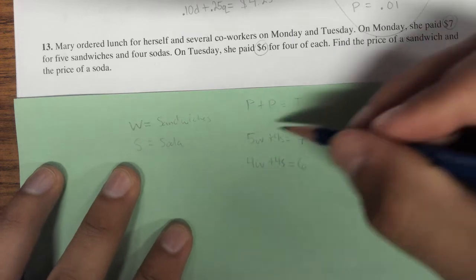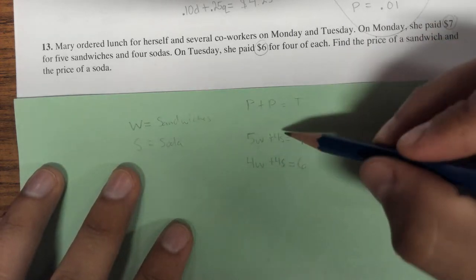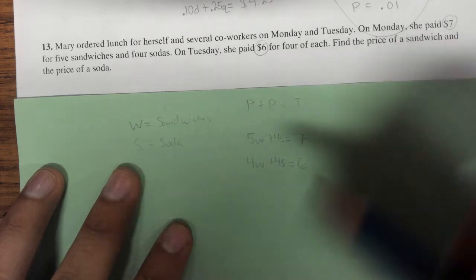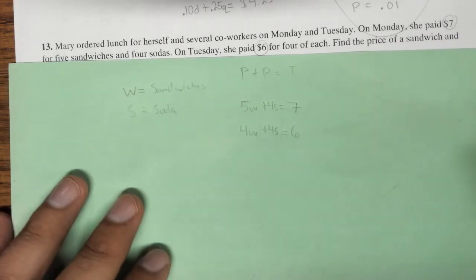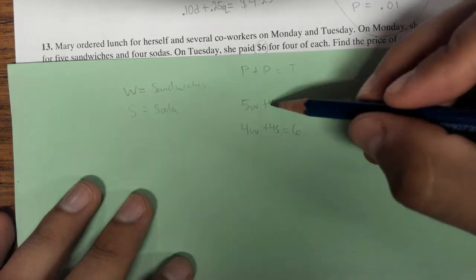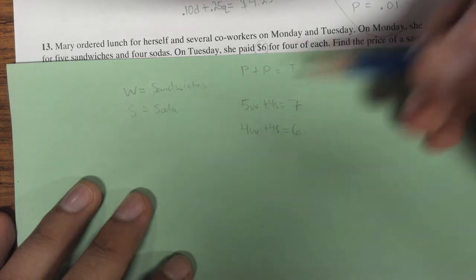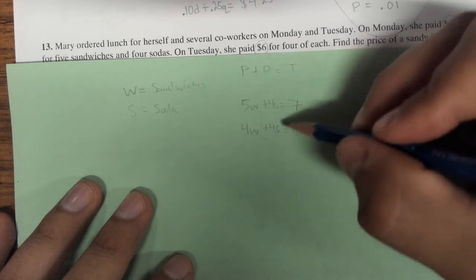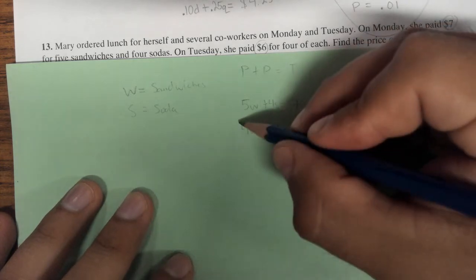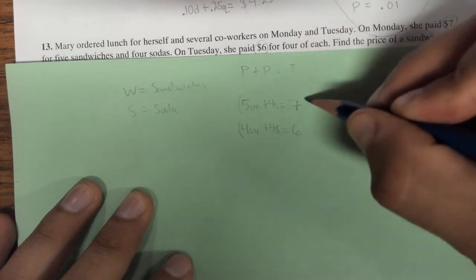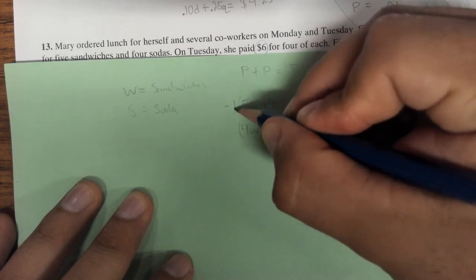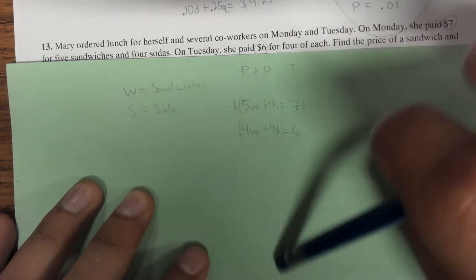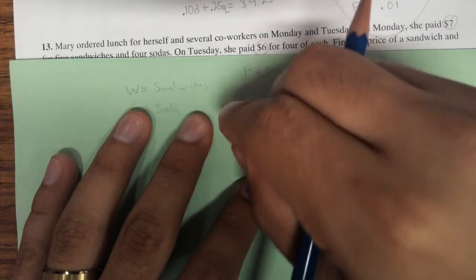All right, I need to solve my system. One thing that sticks out to me is that I have a positive 4s and a positive 4s that almost cancel out. They're not going to cancel out quite so nicely because they're both positive. 4 plus 4 is going to give me 8. But if I could somehow make one of these negative, then I would have positive 4, negative 4, and they would cancel out. So what I'm going to do is multiply the top equation this time by negative 1 so that this positive 4 becomes a negative 4.